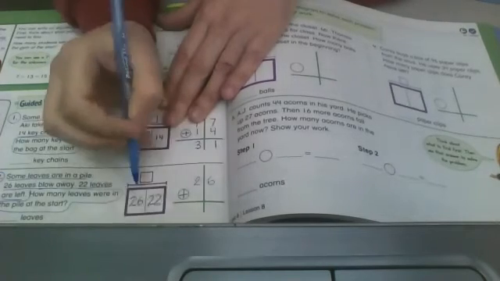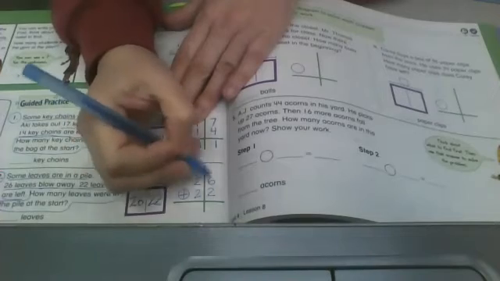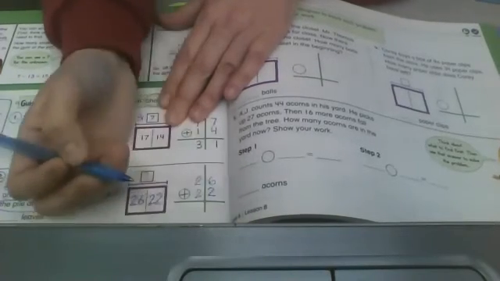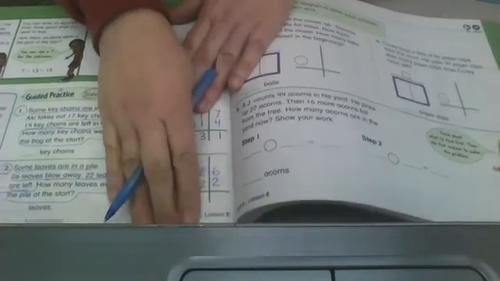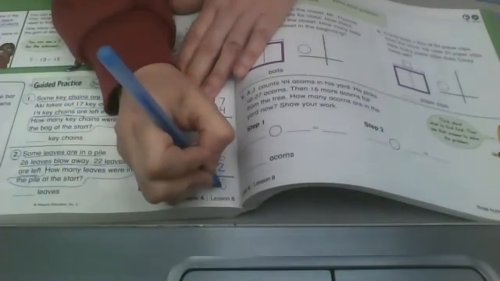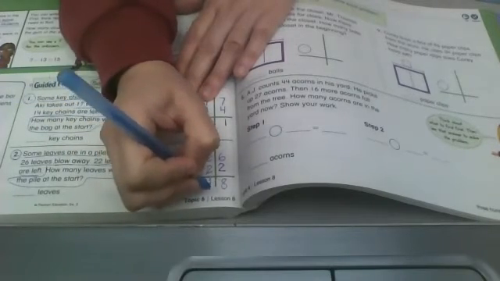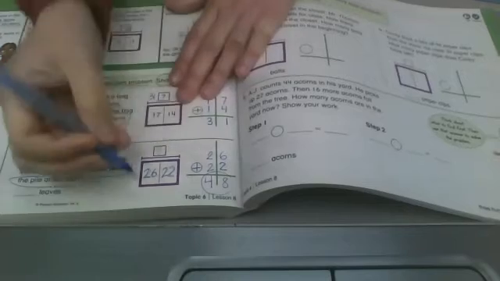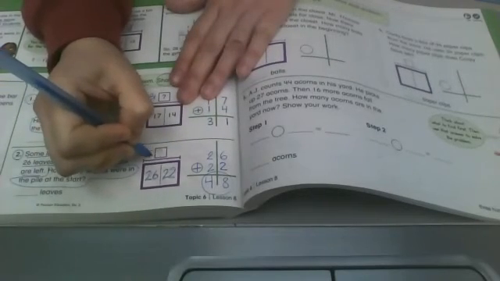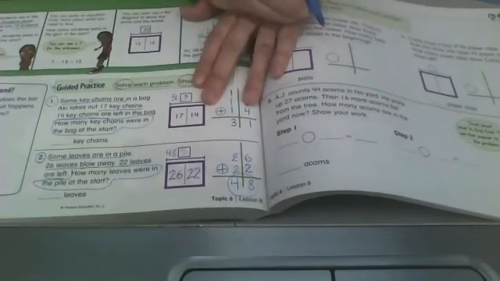26 plus 22. And I have my 10s and my 1s separated. Okay, I'm going to start in my 1s. I see 6 plus 2. That gives me a sum of 8. And 2 plus 2 gives me a sum of 4, for a total of 48. So 48 is how many leaves I started with. And after 26 blew away, I was left with those 22.